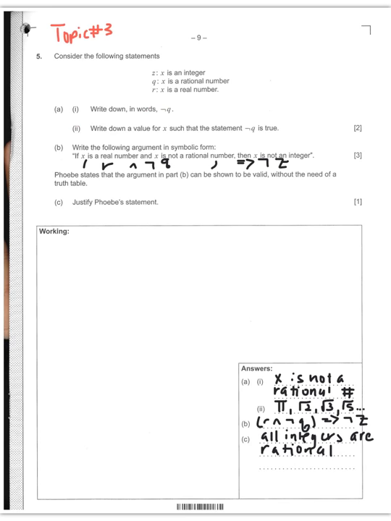So this first part, if then, that's going to be your single arrow. X is a real number, that's your statement R. Not a rational number is your not Q, and is your little caret. And X not an integer would be not Z. So you have parentheses R and not Q implies not Z. And then you want to justify why you don't actually need a truth table for that. So you could say something like all integers are rational, so if it's not rational then it can't be an integer, something along those lines.